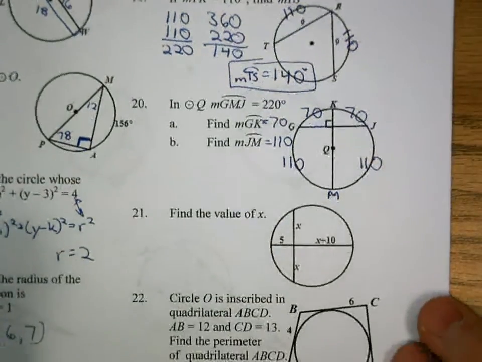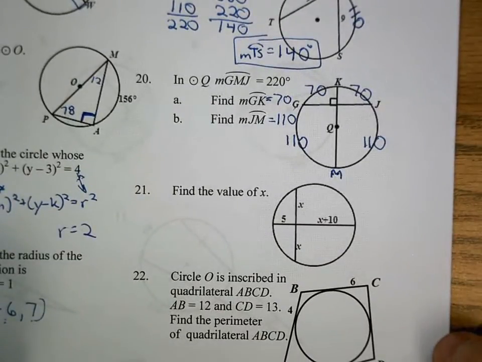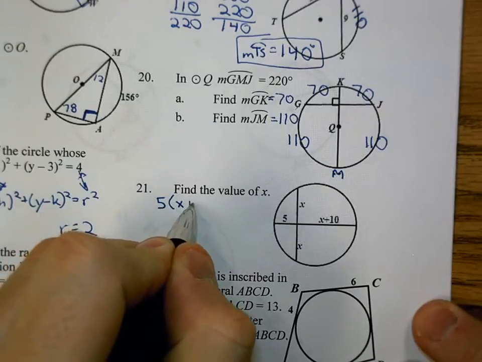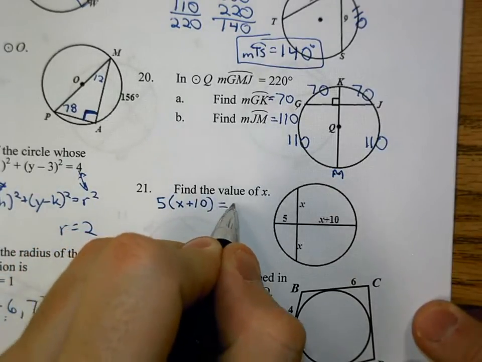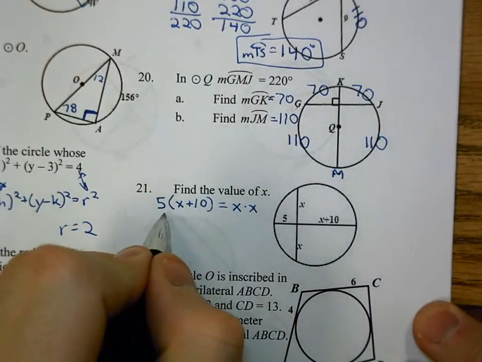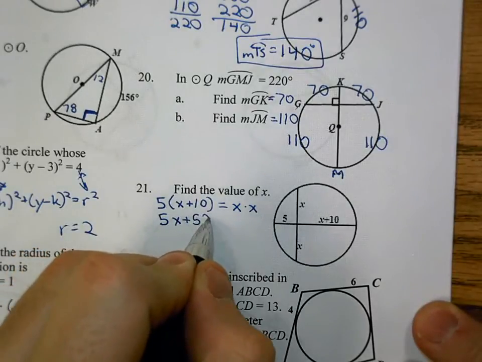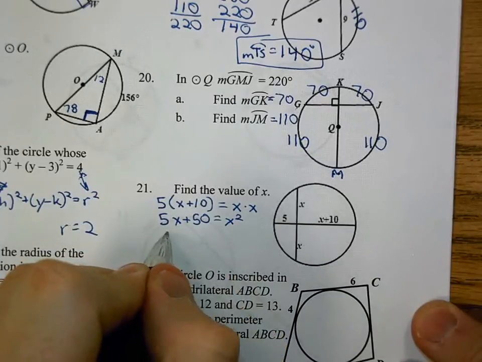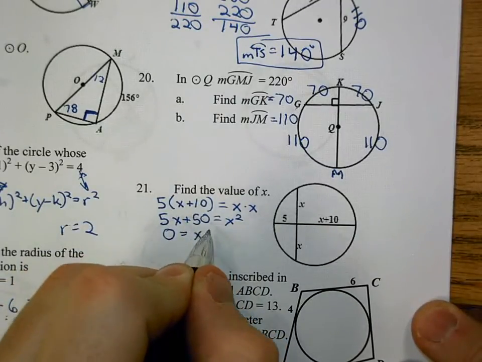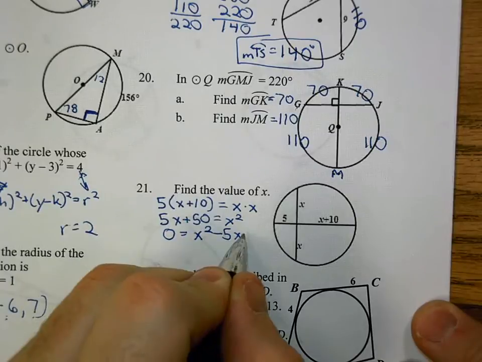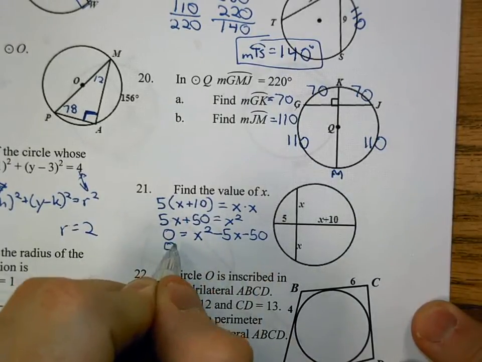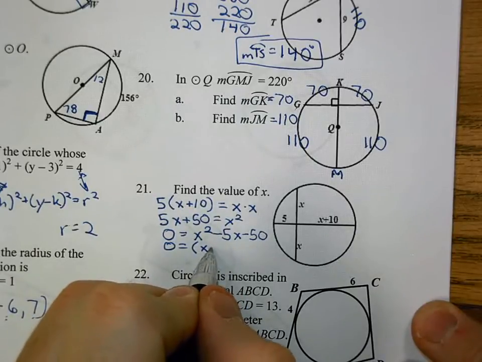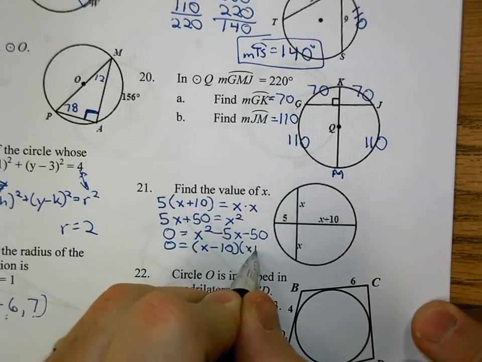Now, for 21, this is where we have segments inside the circle. I multiply them. I get 5 times x plus 10 equals x times x. Gives me 5x plus 50 equals x squared, which actually becomes, if I move everything to one side, x squared minus 5x minus 50, which is now, by factoring, x minus 10, x plus 5.